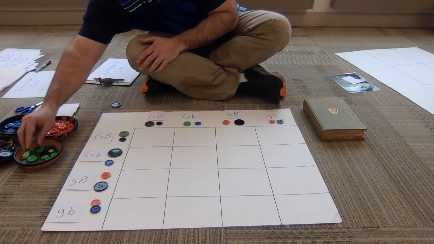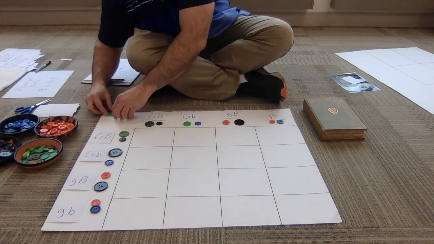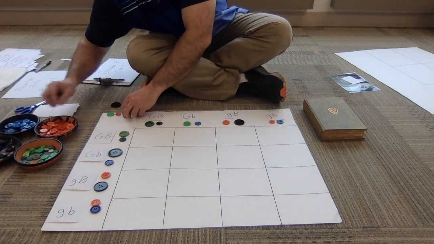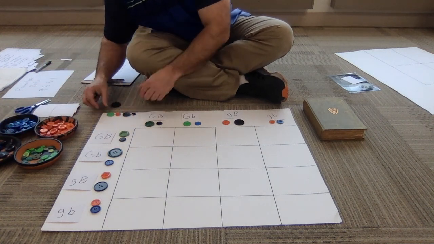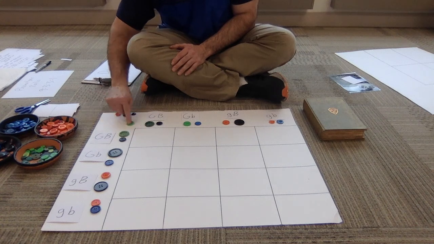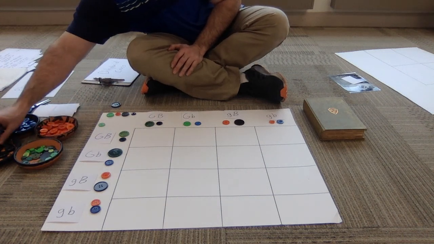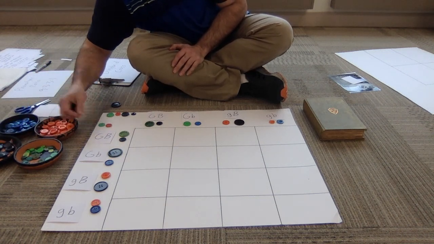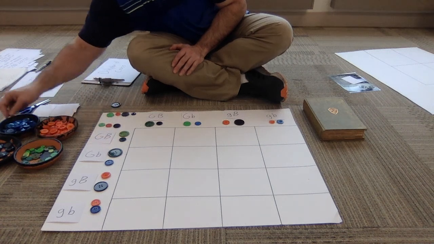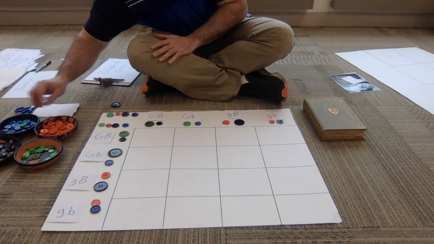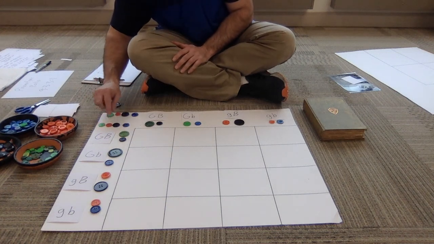So his actual code, if you want me to lay it out for you, is big G, little g, big B, little b. So he can potentially give the dominant and the dominant. Now the mother is also heterozygous. So she also could potentially give a dominant and a dominant here.